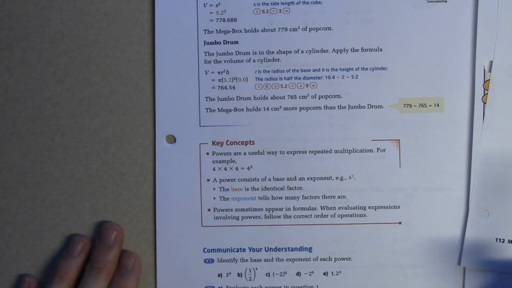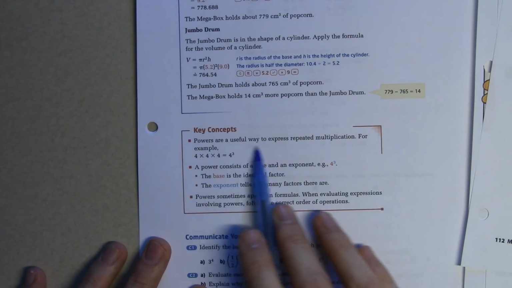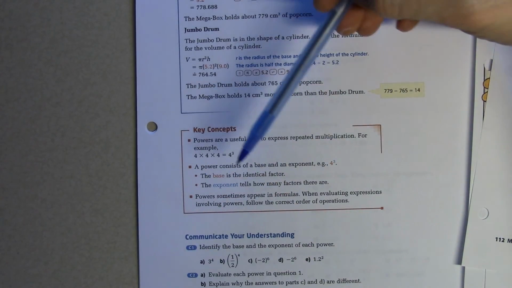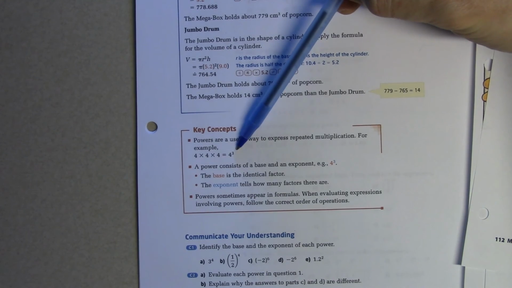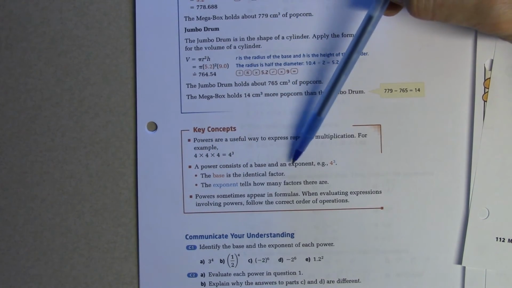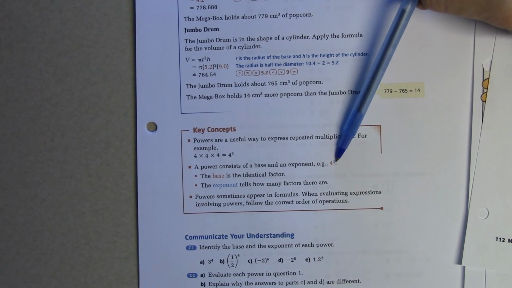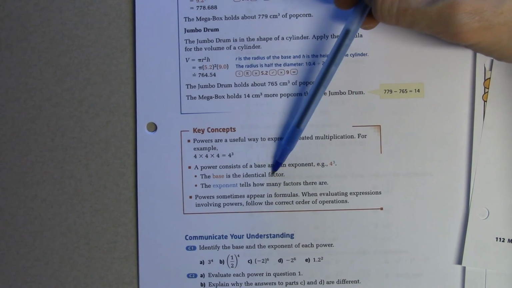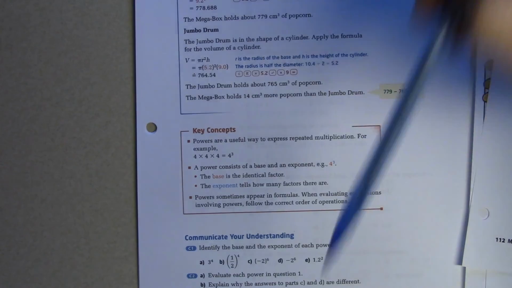All right, so finally, very quick lesson here. Our key concepts. Powers are a useful way to express repeated multiplication. For example, 4 times 4 times 4 is the same as 4 cubed. A power consists of a base and an exponent. In red is the base, 4, the exponent is in blue. So the base tells you the identical factor, and the exponent tells you how many factors there are.